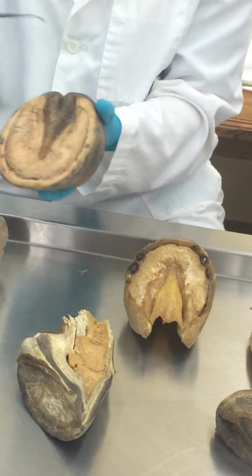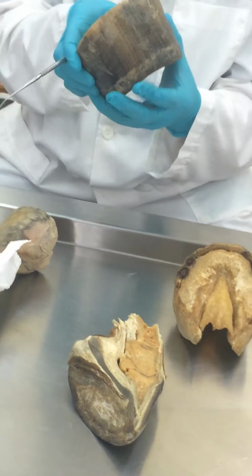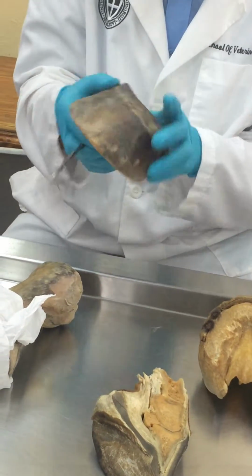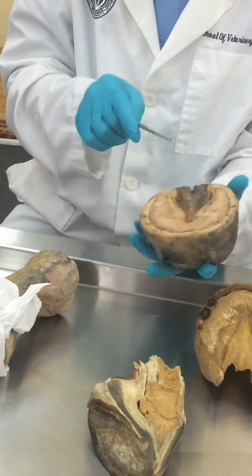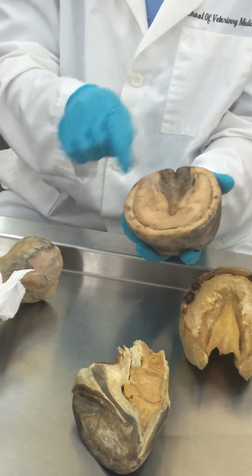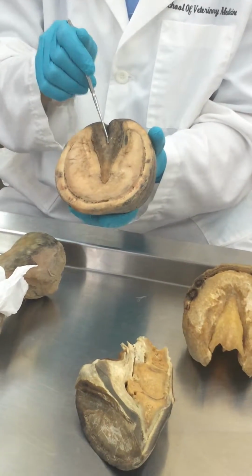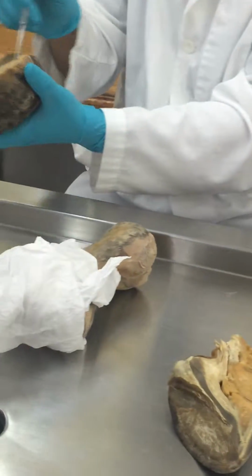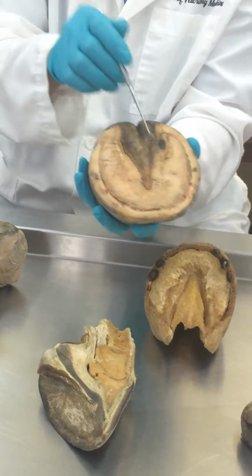Now, let's look at the frog. How much moisture do you have in the frog region? 30 to 30. Yeah, quite about 50% of moisture. This is about 30 to 33%. Okay, now between the frog and the bar on each side, we have this deep groove, the paraconial groove.